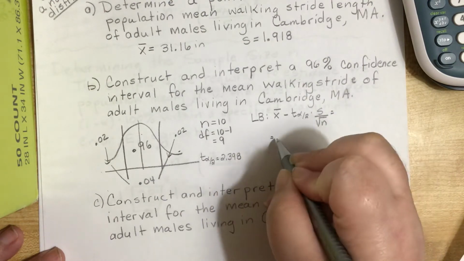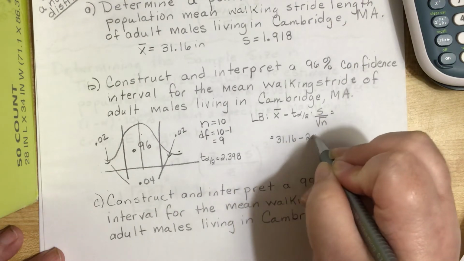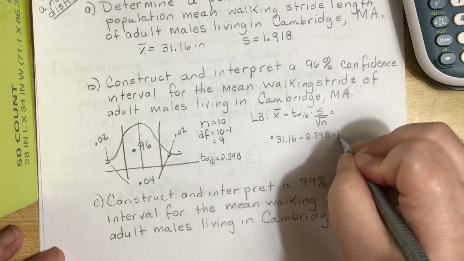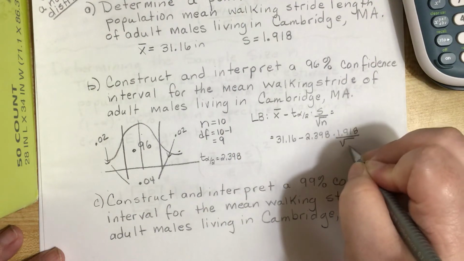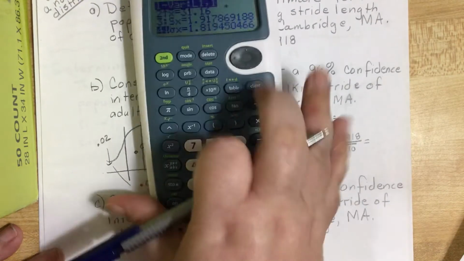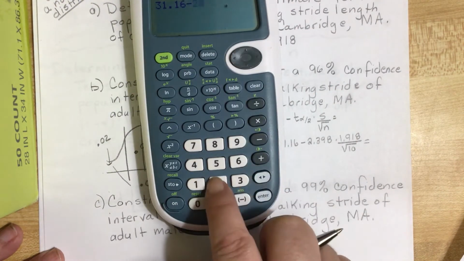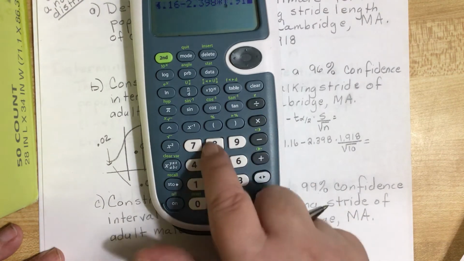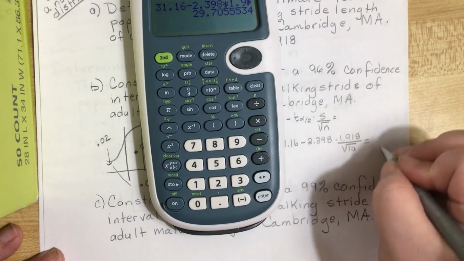Let me write it down here: 31.16 minus 2.398 times 1.918 divided by the square root of 10. That gives me 29.71.